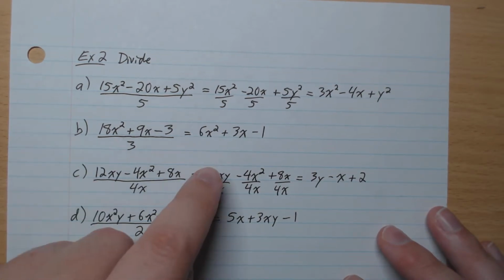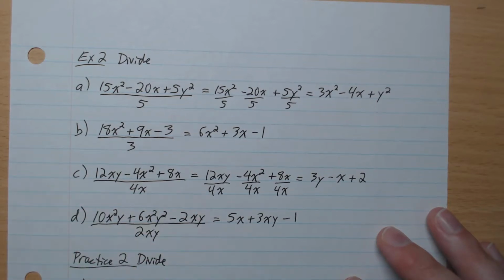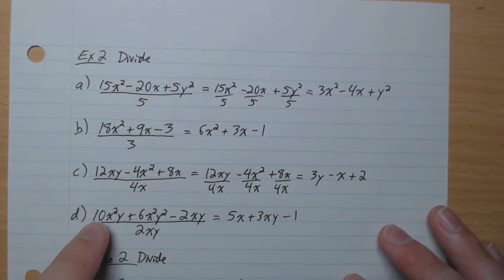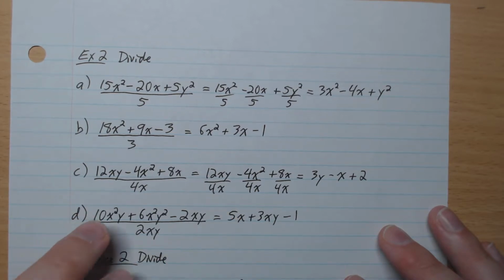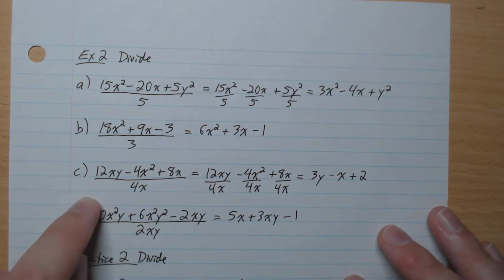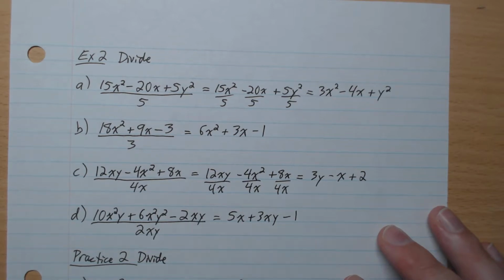And so if you want, you can write it down, separate it, and then perform it. Or you can divide as you go, as I'm doing with D. So 10x squared y divided by 2xy. So 10 over 2, 5. x squared over x, x. y over y is gone. And so that's our first term. So we have this, this, and that. So 6x squared y squared over 2xy. So we have 3xy, like that. Minus 2xy over 2xy gives negative 1, like that.